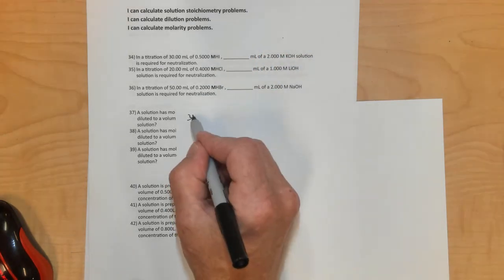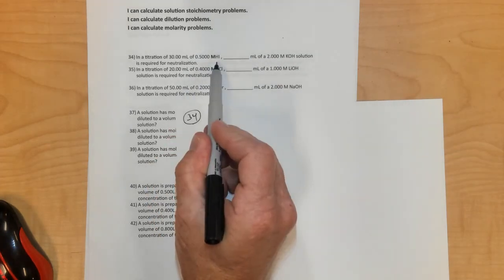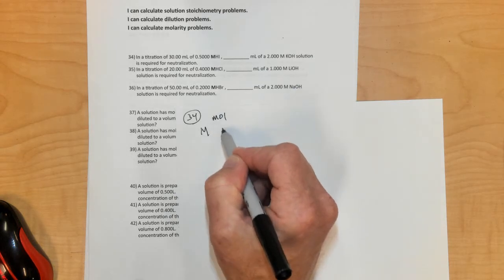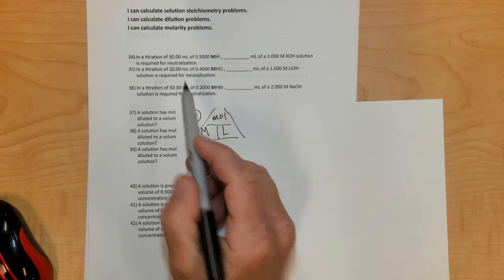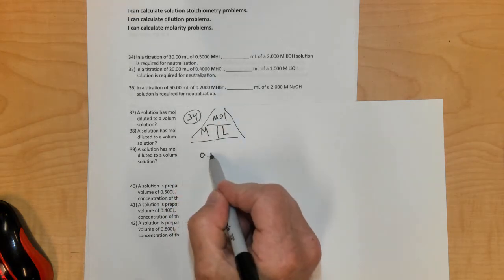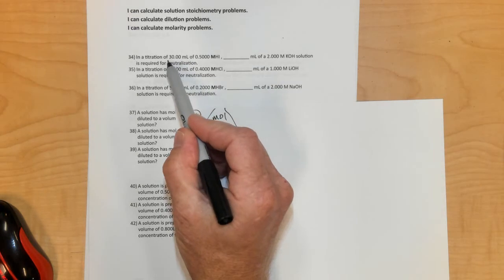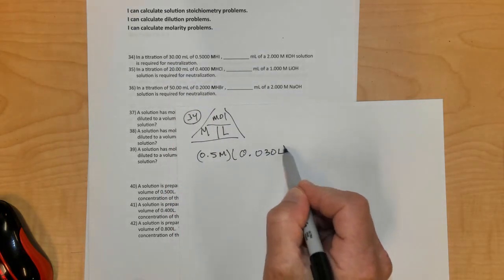So in number 34, we're given a certain amount of these two items, hydrogen iodide, and so using the molarity triangle to solve for moles, it would be the molarity, 0.5, times the liters. Remember, 3 to the left, 1, 2, 3, so 0.030 liters.